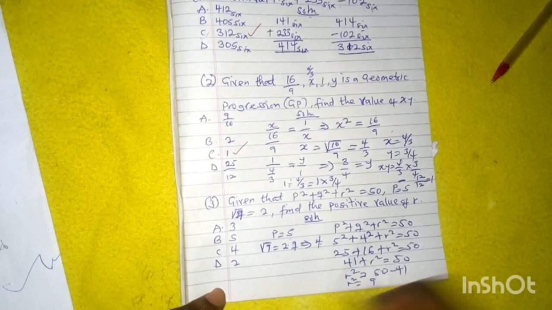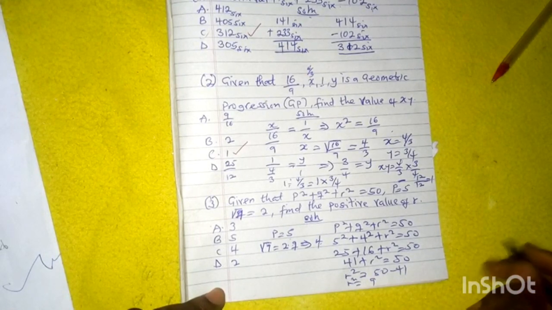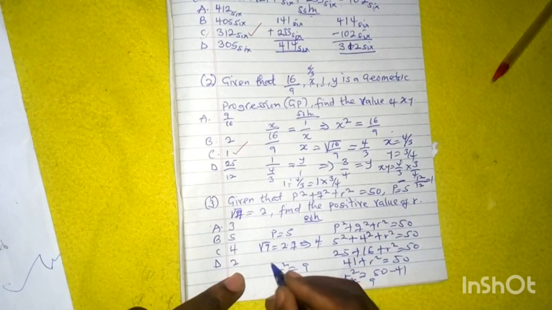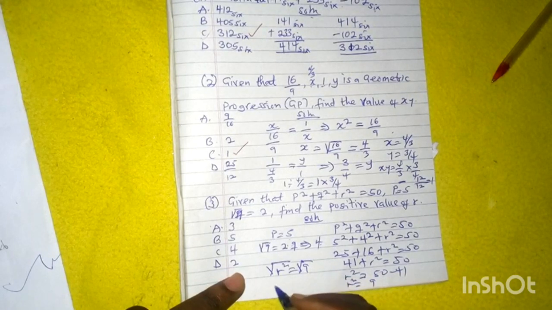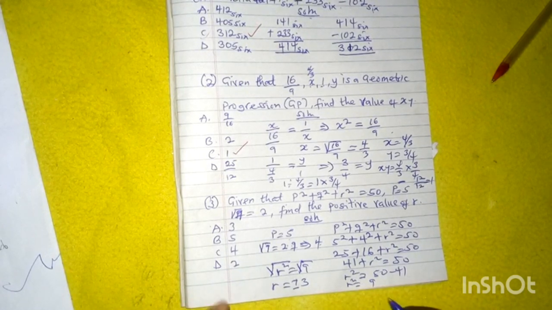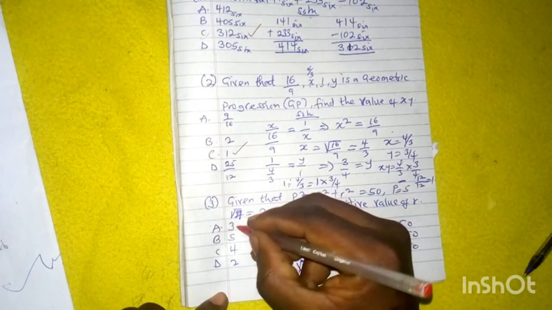So to find r, we use the square root of both sides. So r squared equal to 9, so we square root both sides. So r will be equal to plus or minus 3. But we are asked to find the positive value of r. Therefore, we have minus 3 and 3, so the answer will be 3. We ask for the positive value.